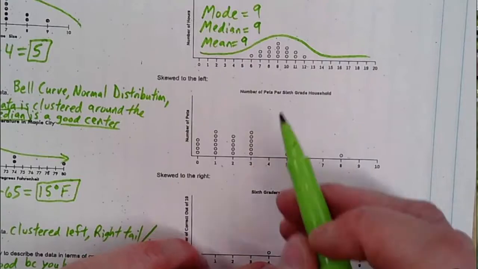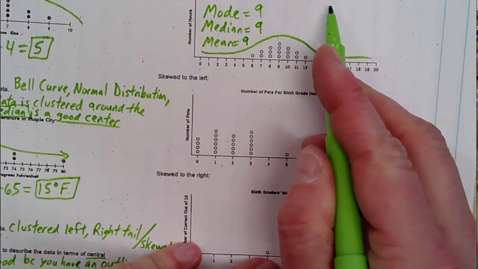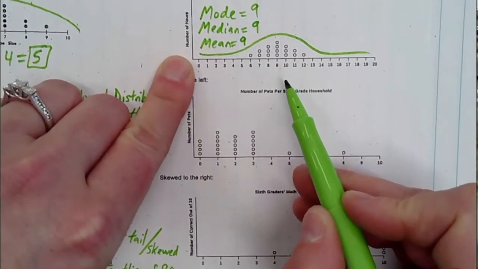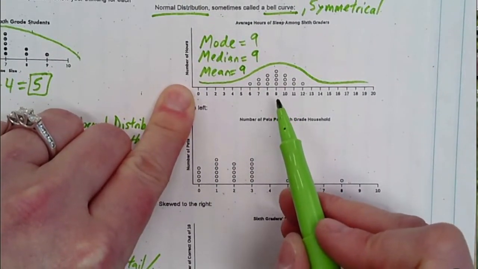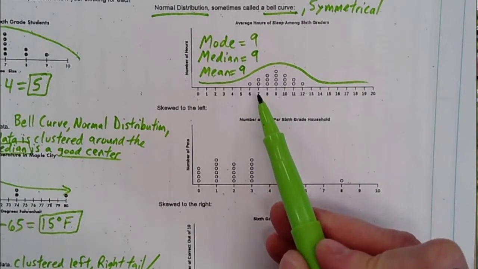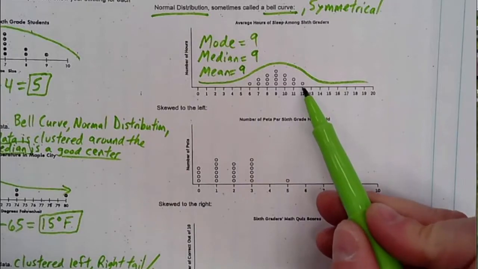So this actually says average hours of sleep among 6th graders. If you look at this number of hours, looks like the average gets about 9 hours of sleep. When you're looking at this, I probably disagree with that. I would say a lot of our 6th graders are getting less sleep than that. Some of you may sleep more than others.